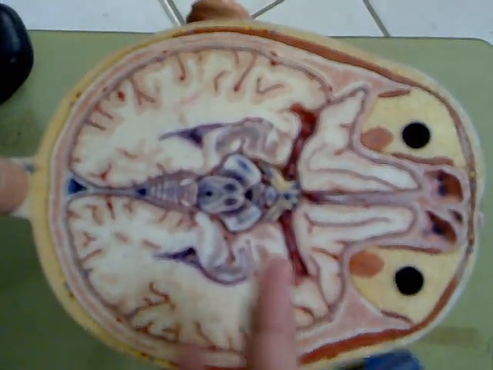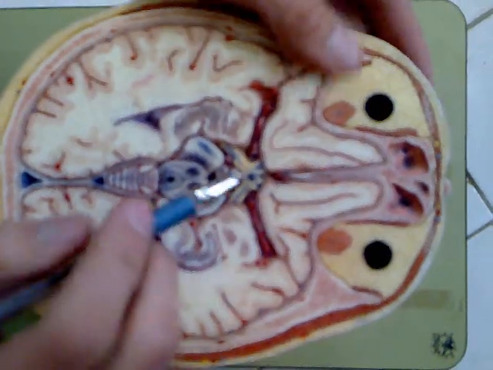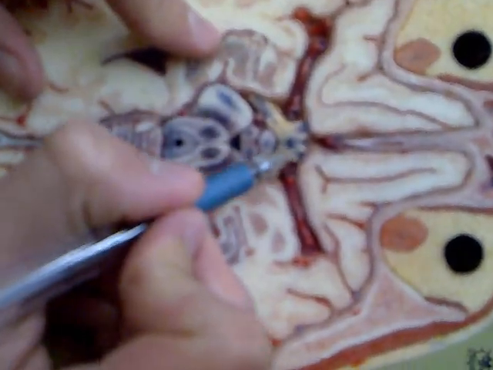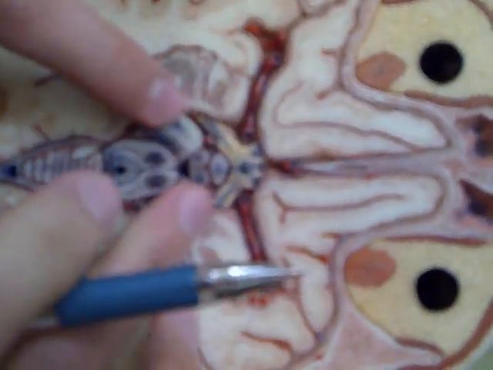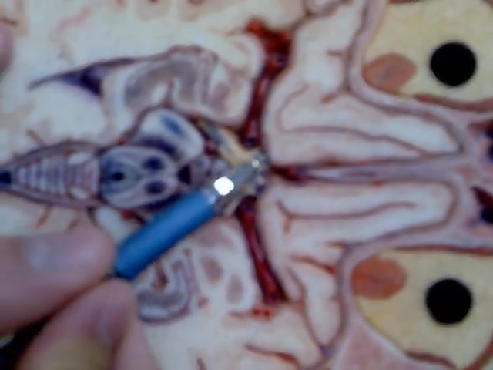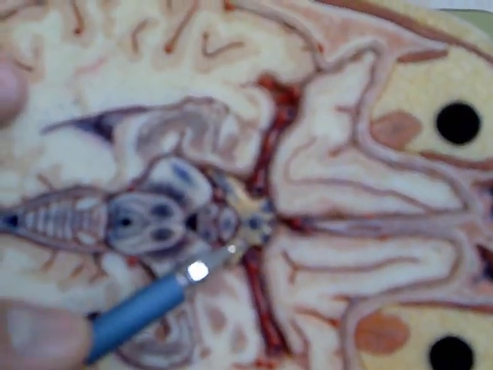And we can see some new features here. First, as a landmark, this is the optic chiasm. This is the region of the interpeduncular fossa. So we have the two optic nerves joining at the optic chiasm, and then we have the two optic tracts.